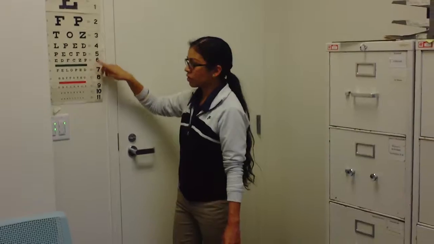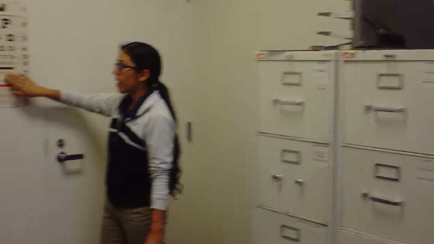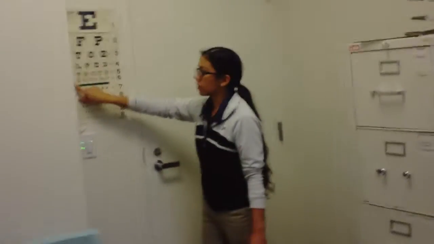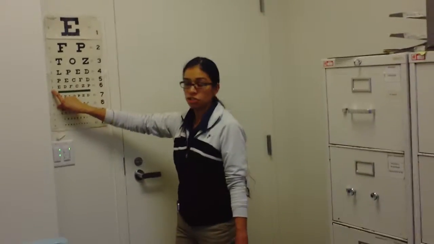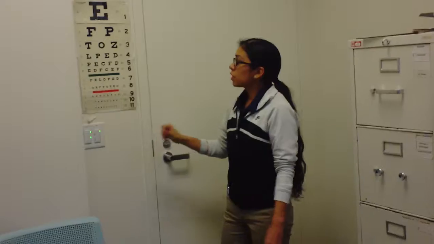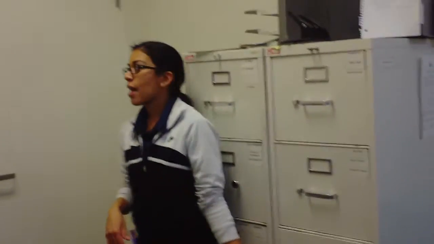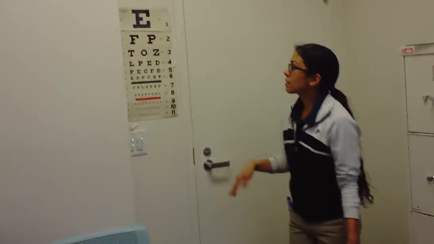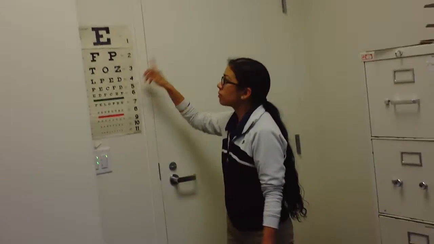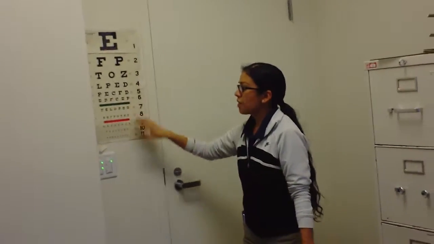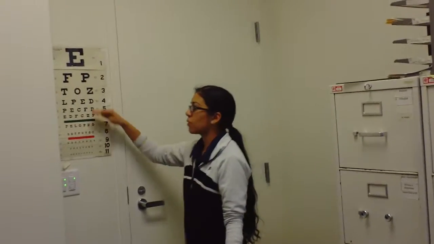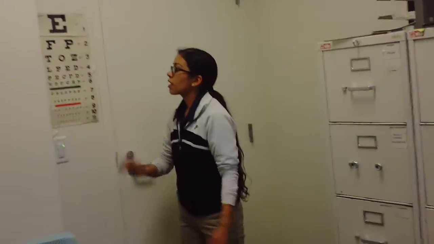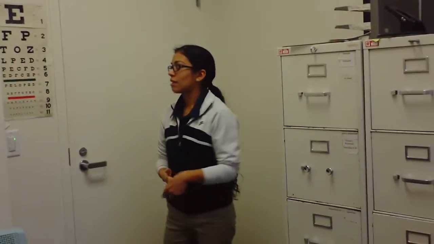If he stumbles upon two letters, I would have him stop and I would read the numbers on the far left and mark that as his vision for his left eye. Afterwards, I would test his right eye by having him cup his left eye and do the same thing, but in this second portion, I'm going to have him read right to left and then stop where he stumbles upon two letters and then read, of course, the numbers previous to that line.